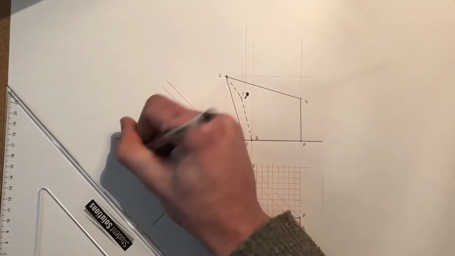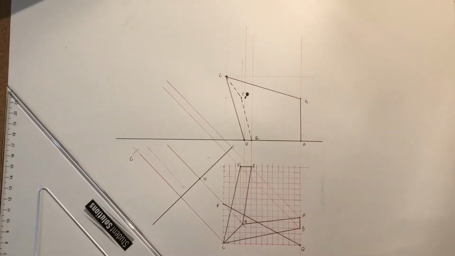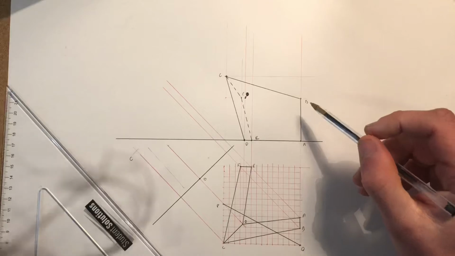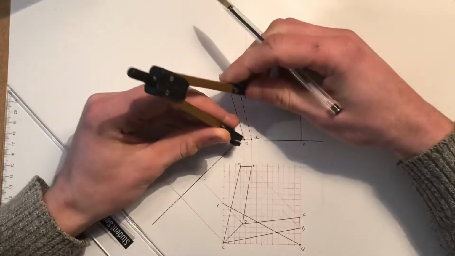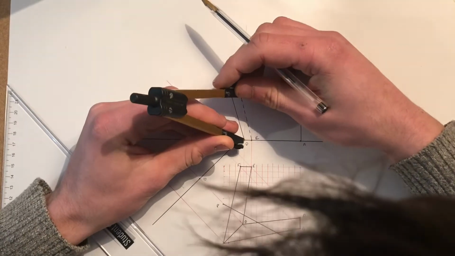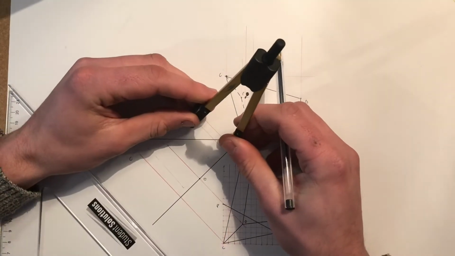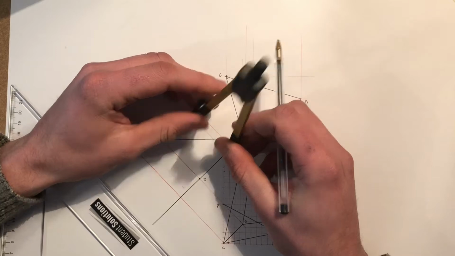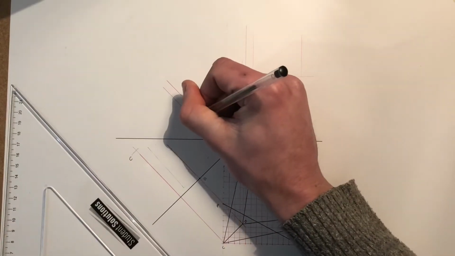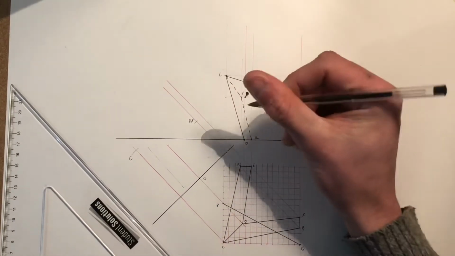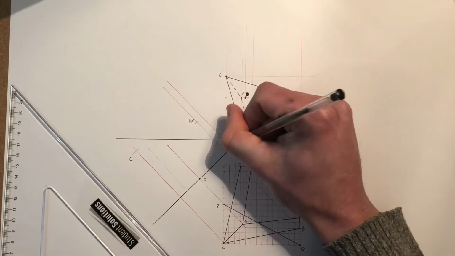So that's C there. Okay. B and F are up 40, which is this side. And A and E are on the ground.